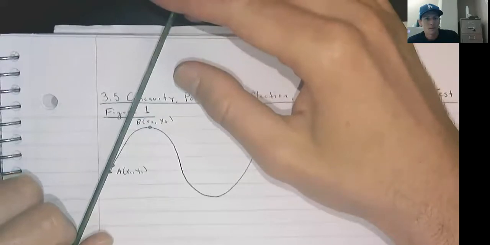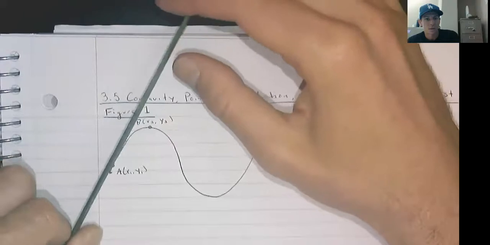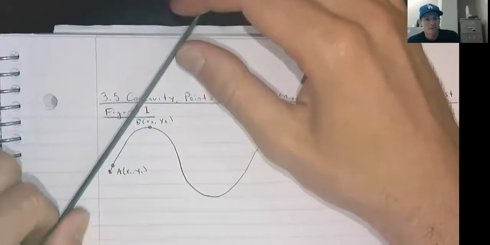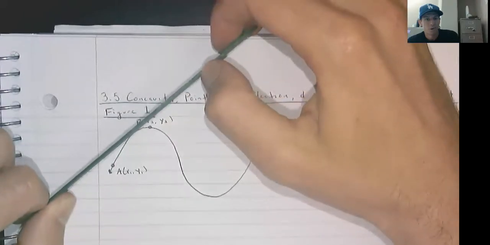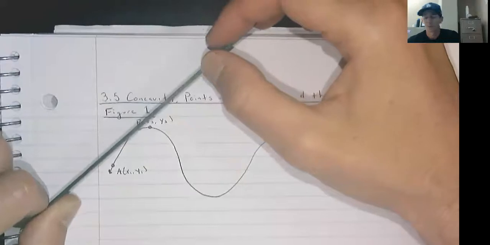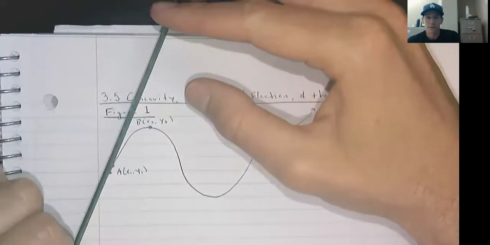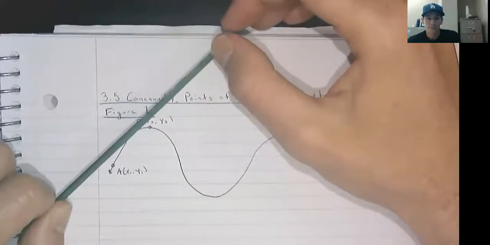How would we say that the slope of that line has changed between those two locations? It got less steep. Sure, great Algebra 1 answer, we can run with that. This point has a steeper tangent line than this point.